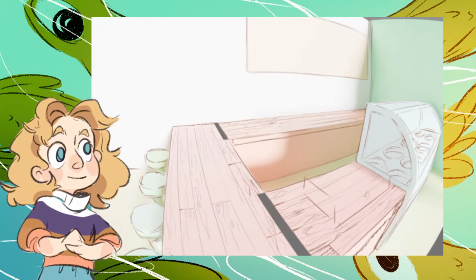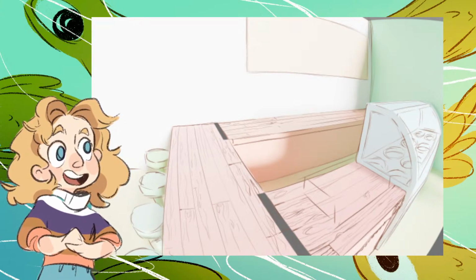Trying to remember if I already found myself a reference for the soda dispenser or if I need to do something.